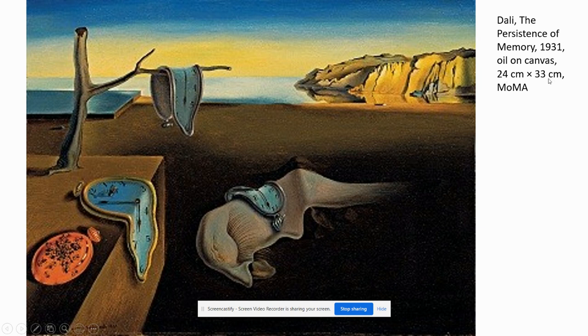Size, 24 by 33 centimeters, so just bigger than a piece of paper, so it's quite small. And the museum gallery where it's at is MoMA, which is the Museum of Modern Art. It's in America. If you ever get the chance to go see it, to go to MoMA, please do. It's amazing.